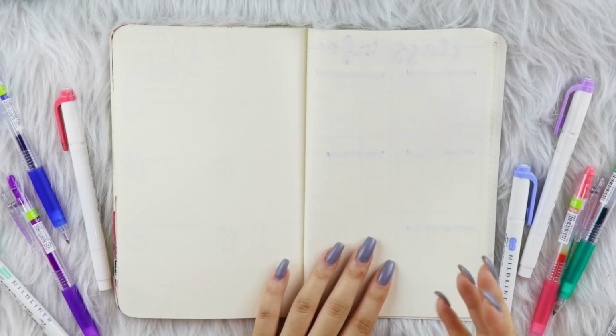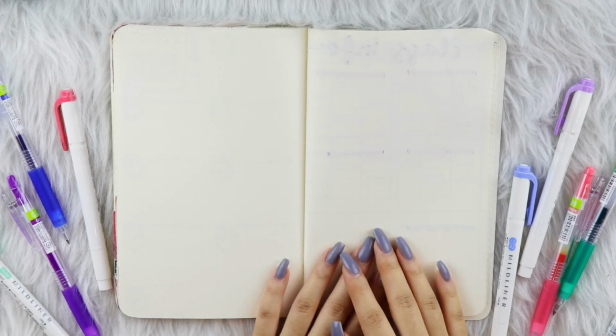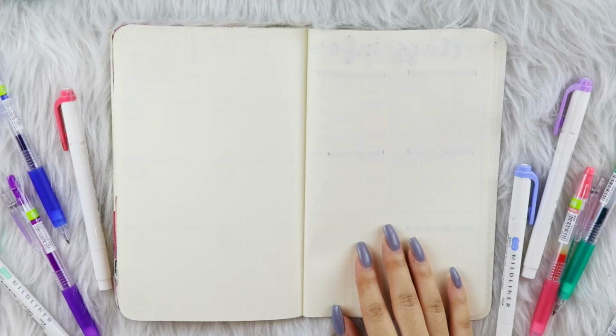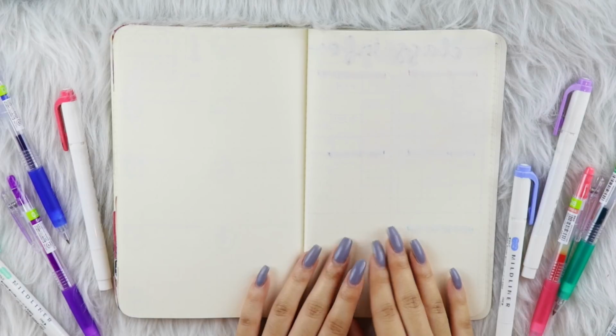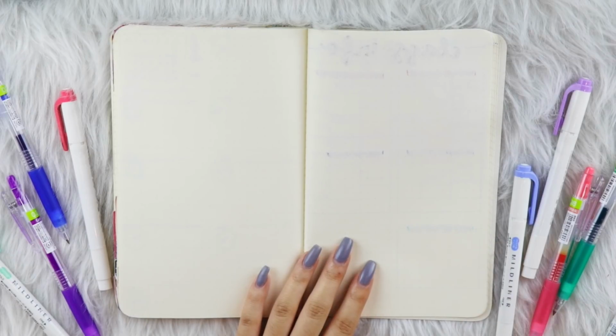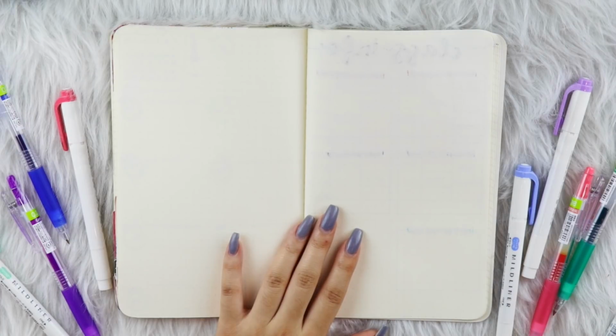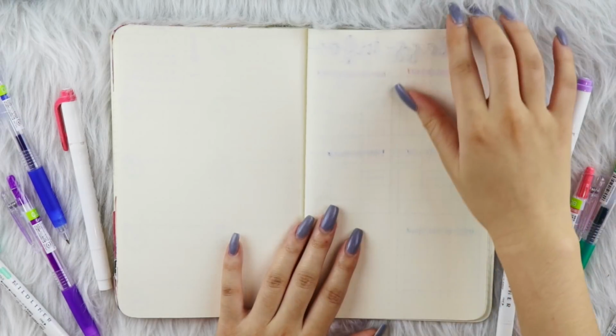These spreads are all just different ideas that are really useful for school, and since this bullet journal is more geared towards students, it's going to be less cutesy and it's more focused on its functionality. Since it is for school, I decided to keep it really simple and plain. Obviously, if you want to spice it up, you can always spice it up, but that's all I have to say for now. Let's just go ahead and get into it.